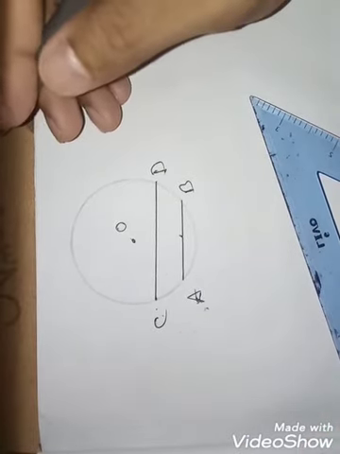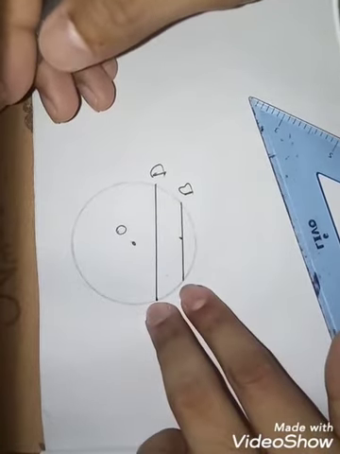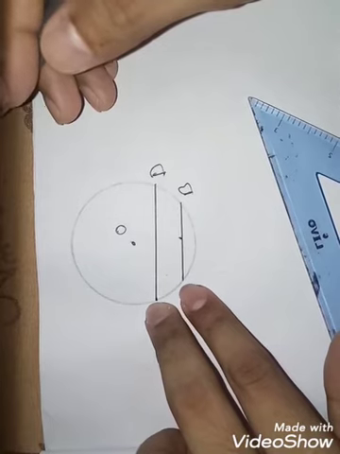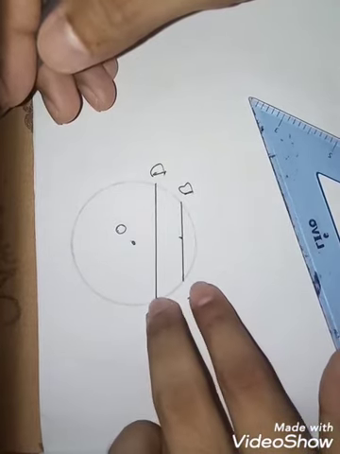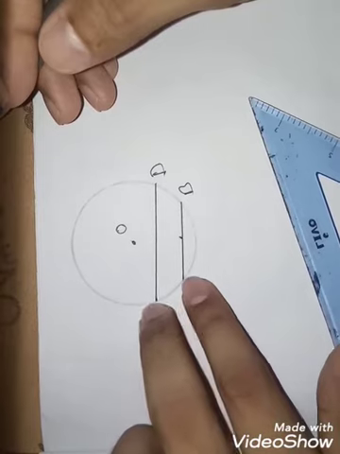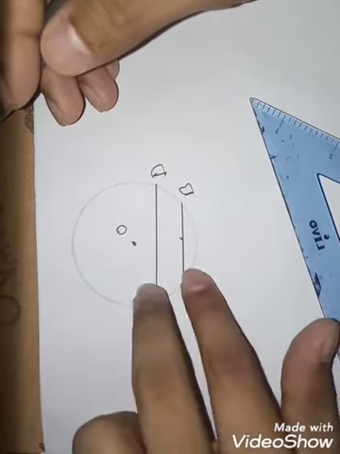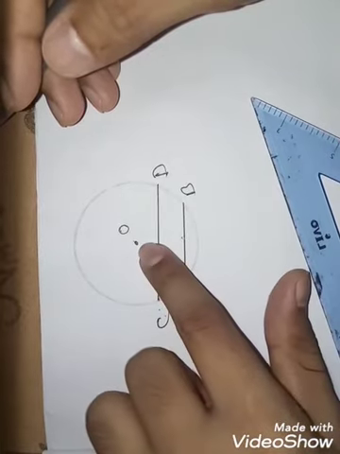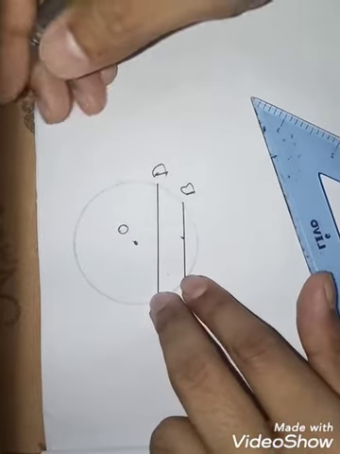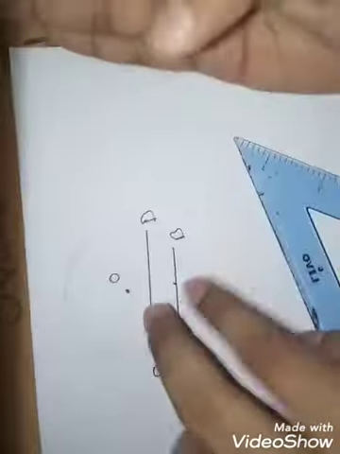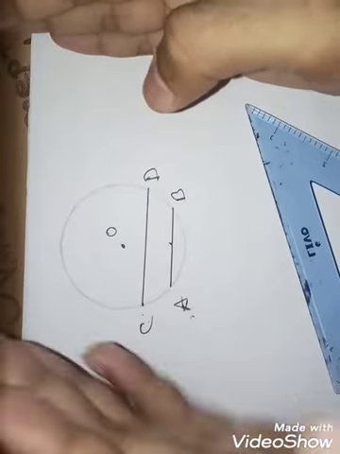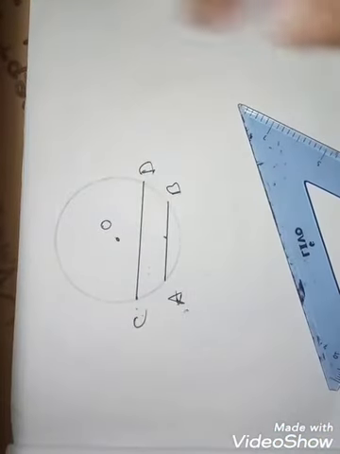That means I am trying to say that you can take these two chords in different ways. You can take these two chords above the center, below the center, at the right side of the center, or at the left side of the center.